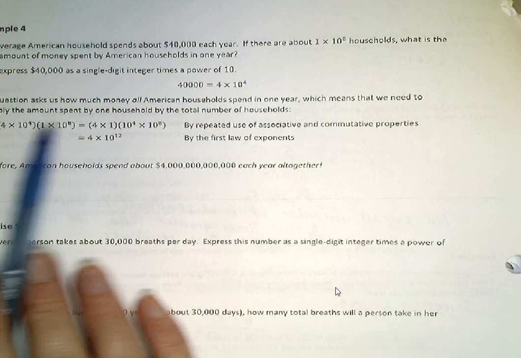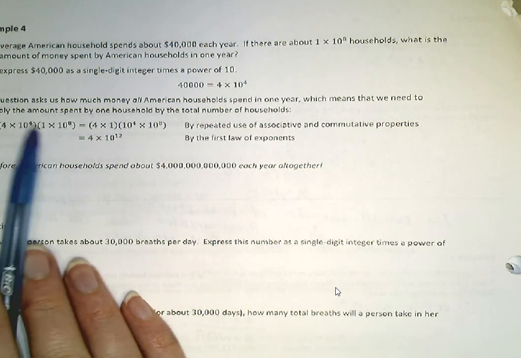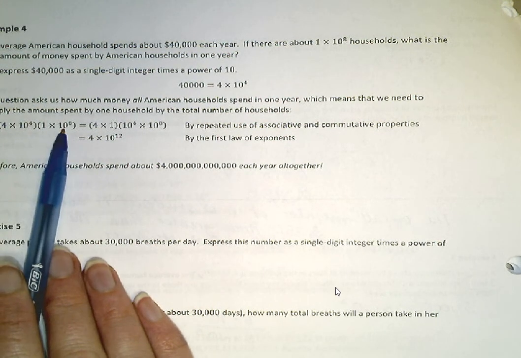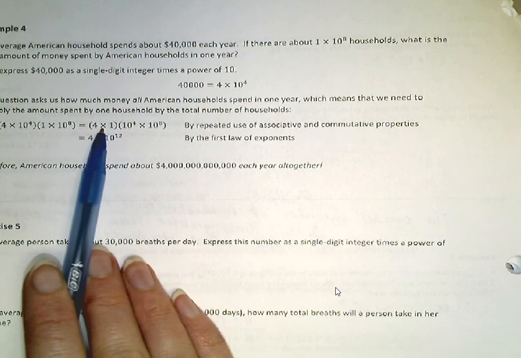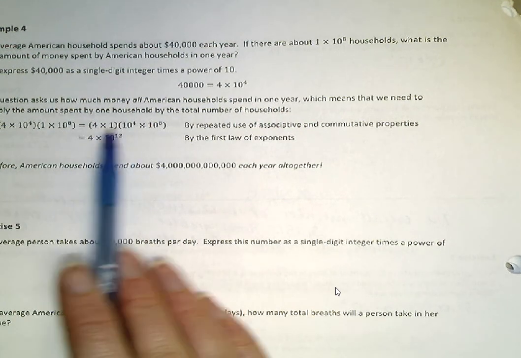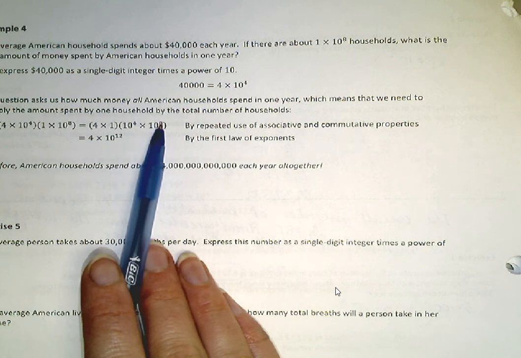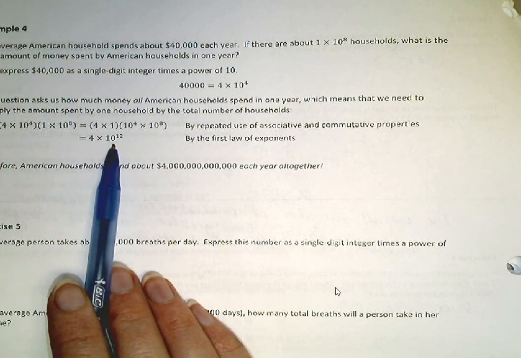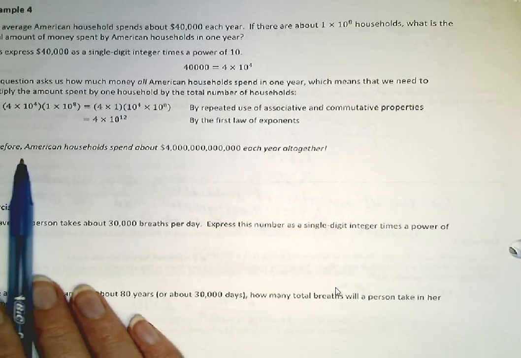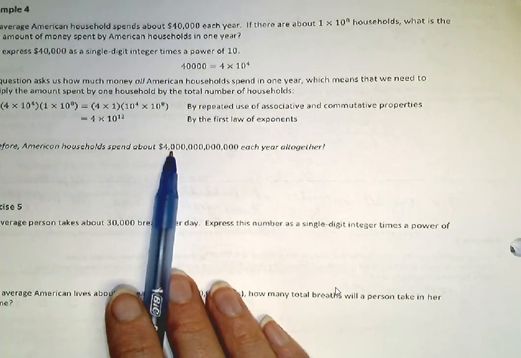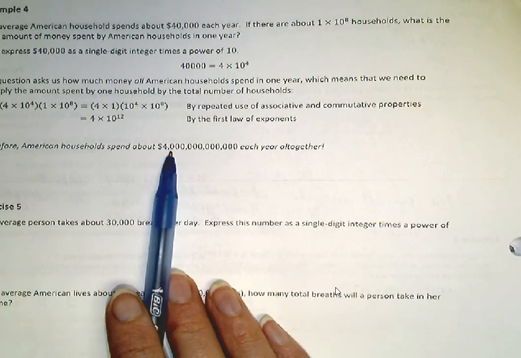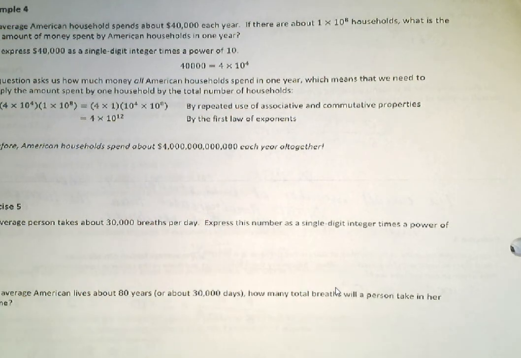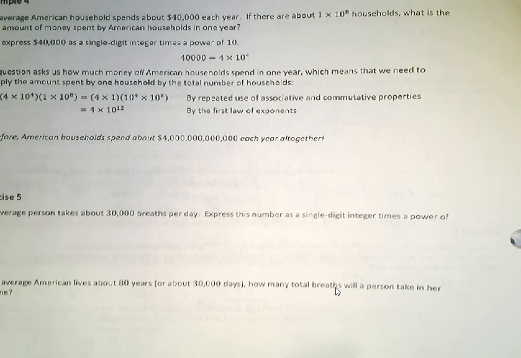And I will be able to multiply 4 times 1, and I will be able to add the exponents over here. So I will have 4 times 1 is 4, and 10 to the 4th times 10 to the 8th, I'm adding the exponents, is 10 to the 12th. 4 times 10 to the 12th. Therefore, American households spend about 4 trillion each year altogether. That is a big number. That is a lot of money too.